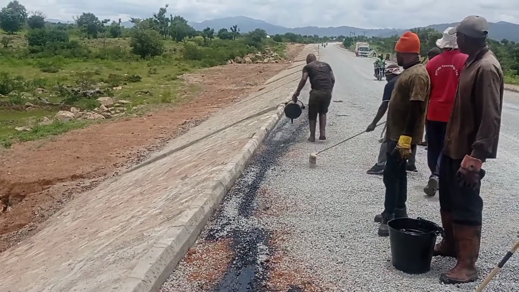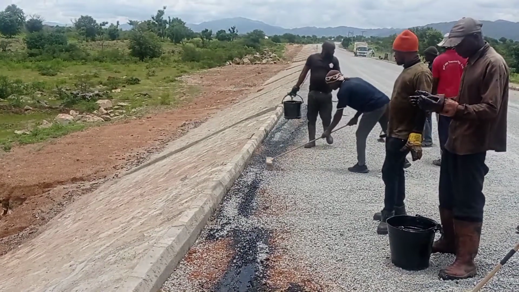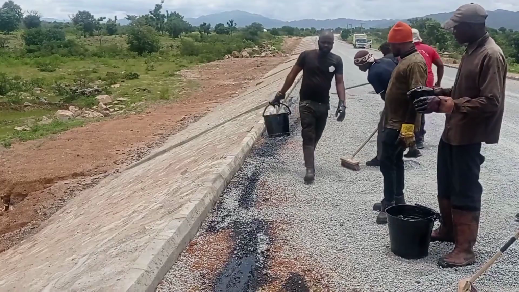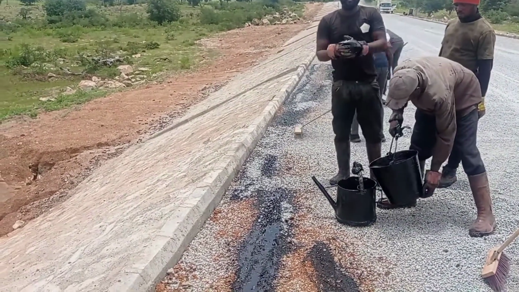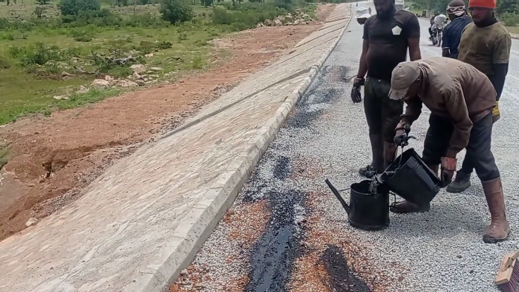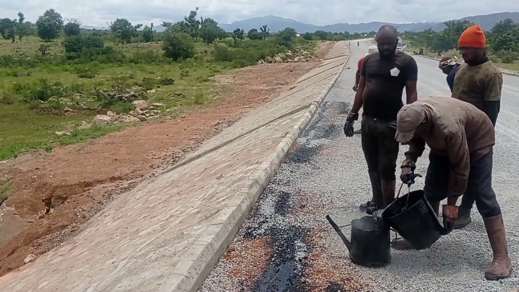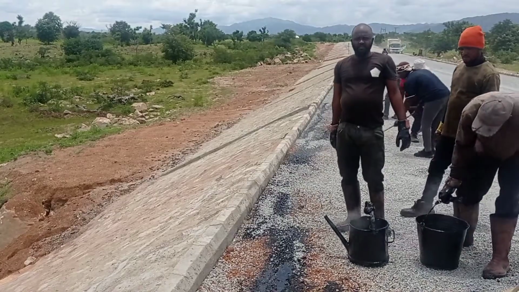So here you can see that again we are putting S125. This is like our second coating of S125, and again we are brushing off the chippings. So you can see that it is a very simple process which you can use in order to maintain your road.